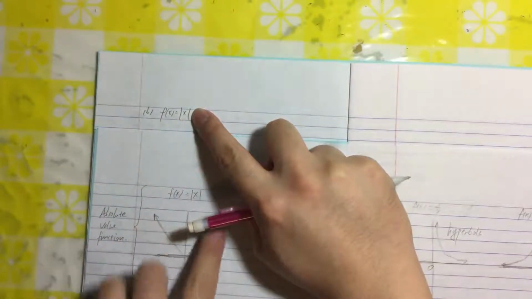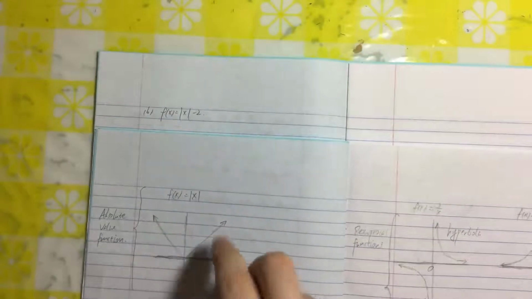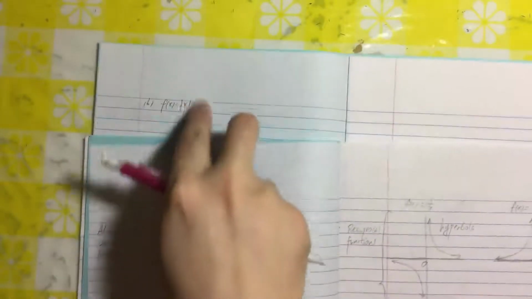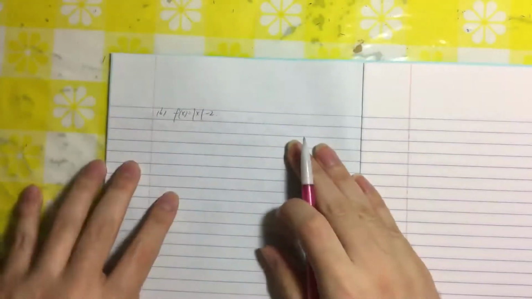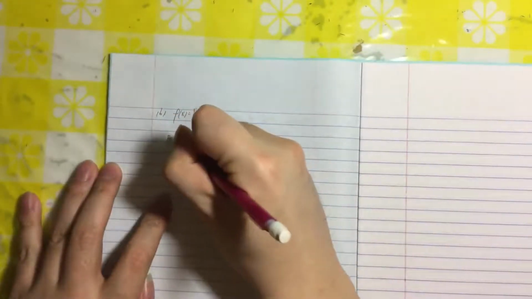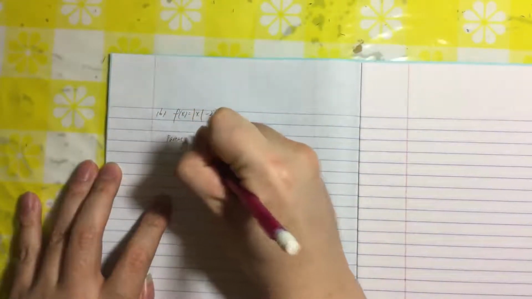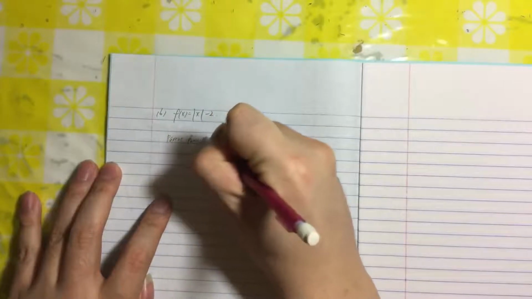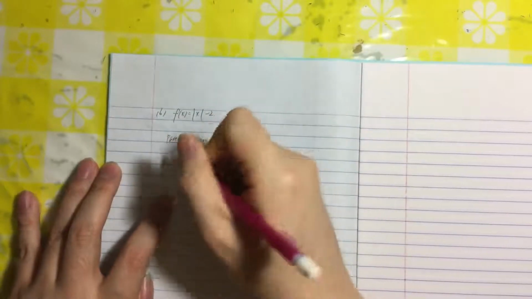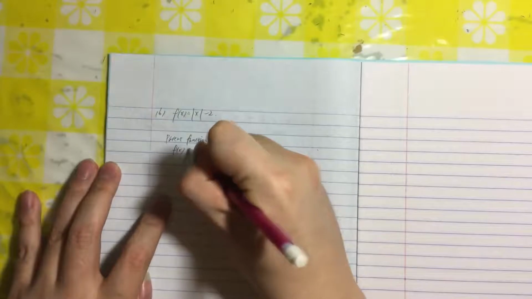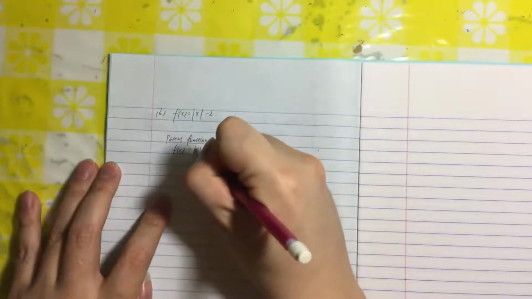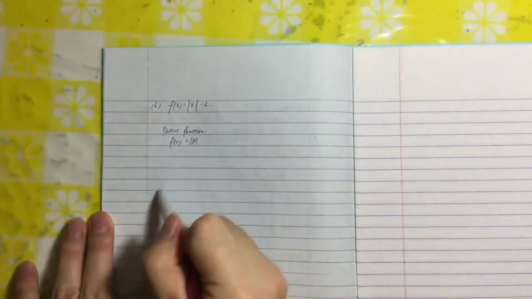So we can choose this function as a pattern function. That means I take this function as a reference, and based on this function, I graph this function here. So here the pattern function is f of x equal to absolute value of x. Its graph is a V shape.